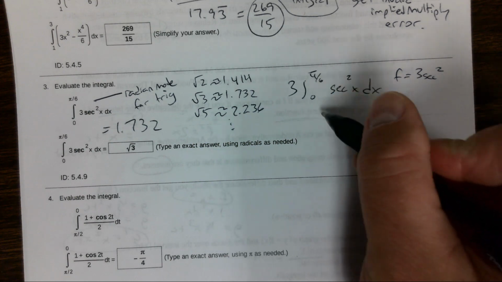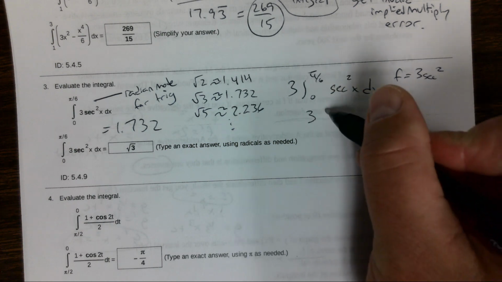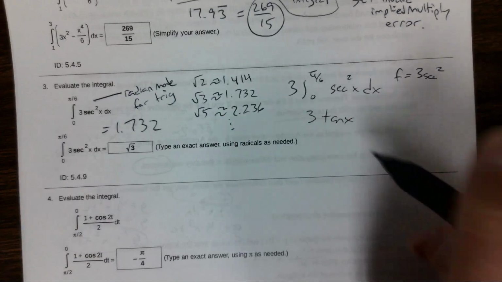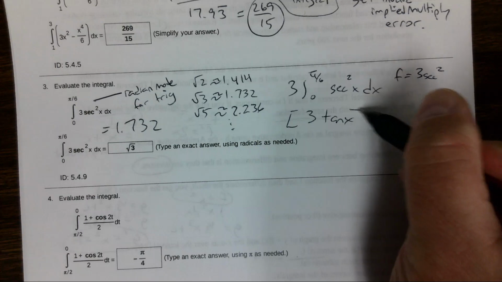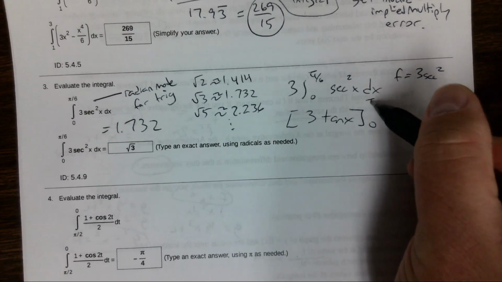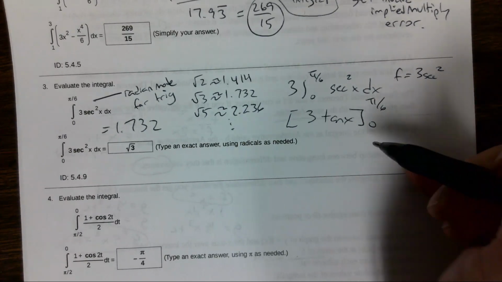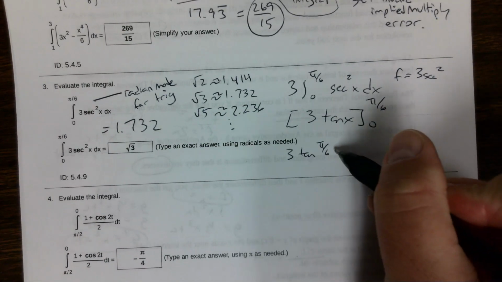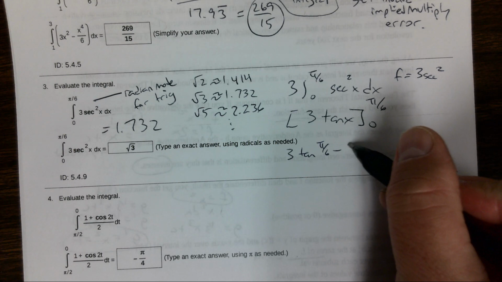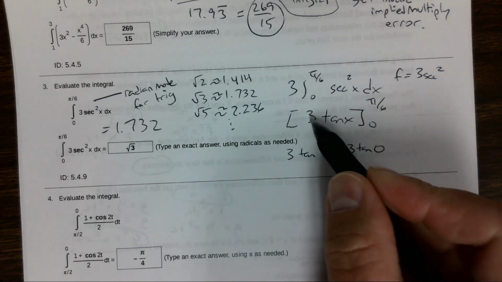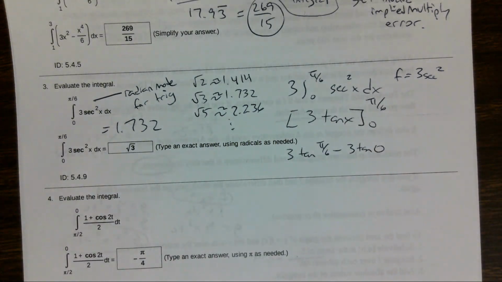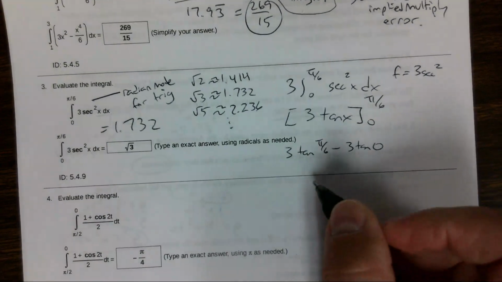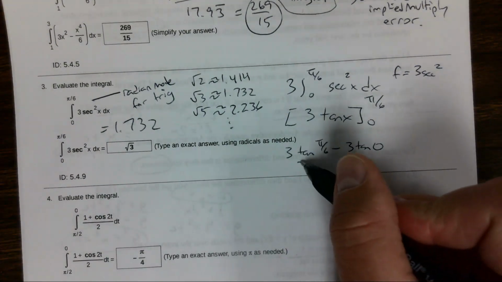So we would say 3 tan x. And you got to evaluate that from 0 to pi over 6. So that means you do 3 tan pi over 6 minus 3 tan 0. Or you could have just left your 3 out and distributed. I think I'm going to show that.